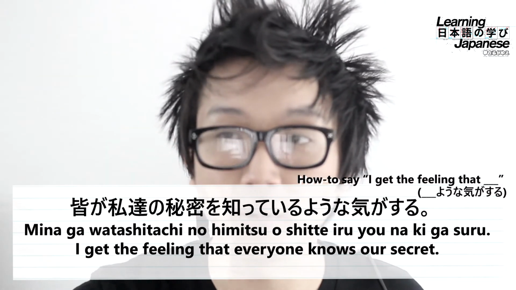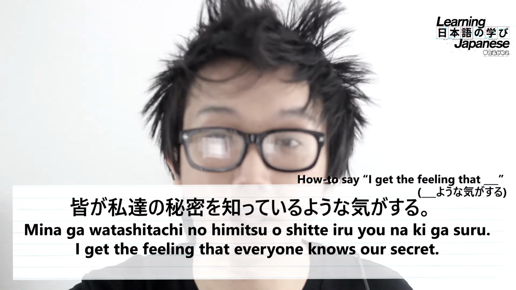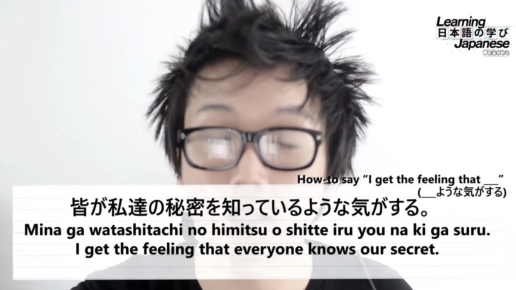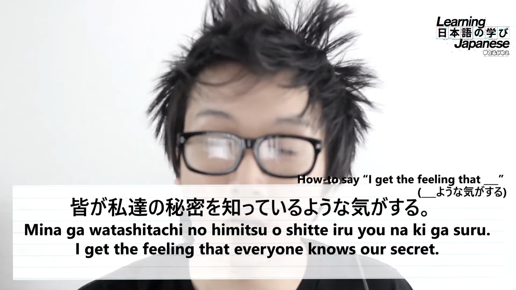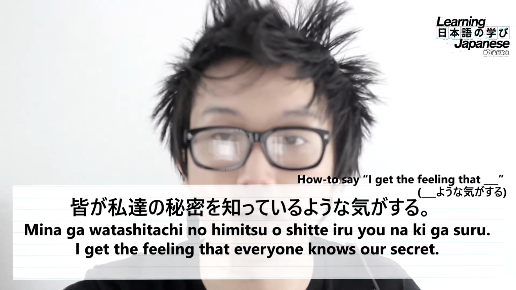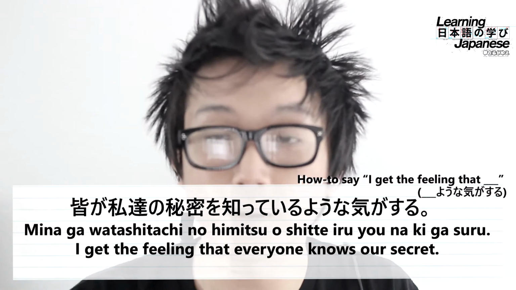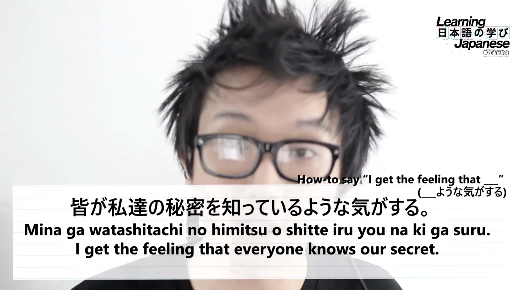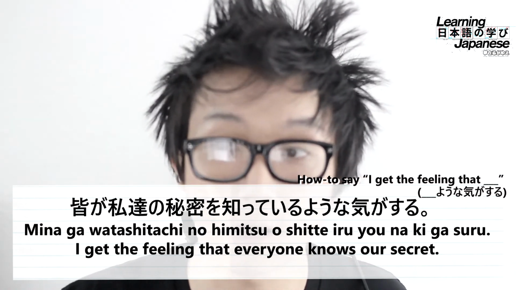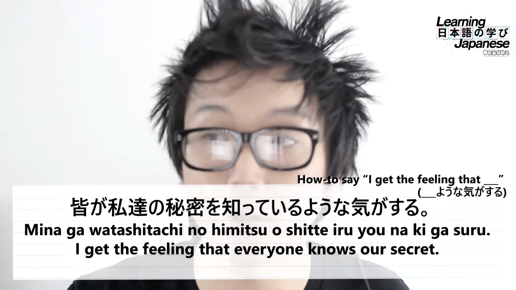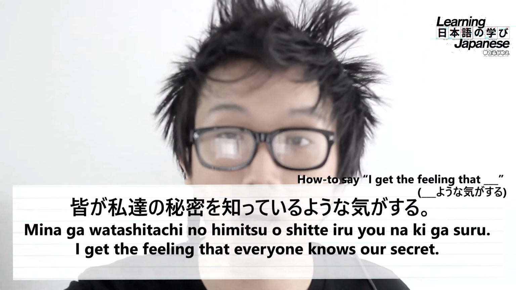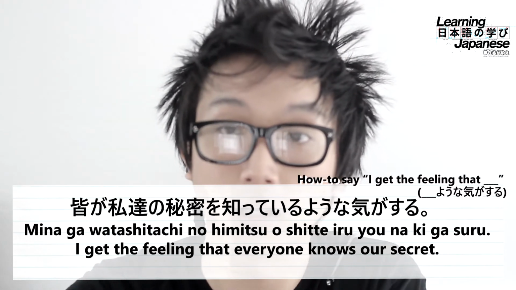We're gonna mark that noun of a noun modification phrase with the direct object particle o, because it's the direct object to the verb that's about to come, which is the verb 知っている, which is the te form of the verb 知る plus いる, and that translates basically to know. So everybody knows our secret. みんなが私たちの秘密を知っている. This is the phrase that we're going to want to put into our blank of our grammar construction here to then translate to I get the feeling that everybody knows our secret. And so yeah, that's basically exactly what we do. We just plug in ような気がする now, and all together once again, みんなが私たちの秘密を知っているような気がする.